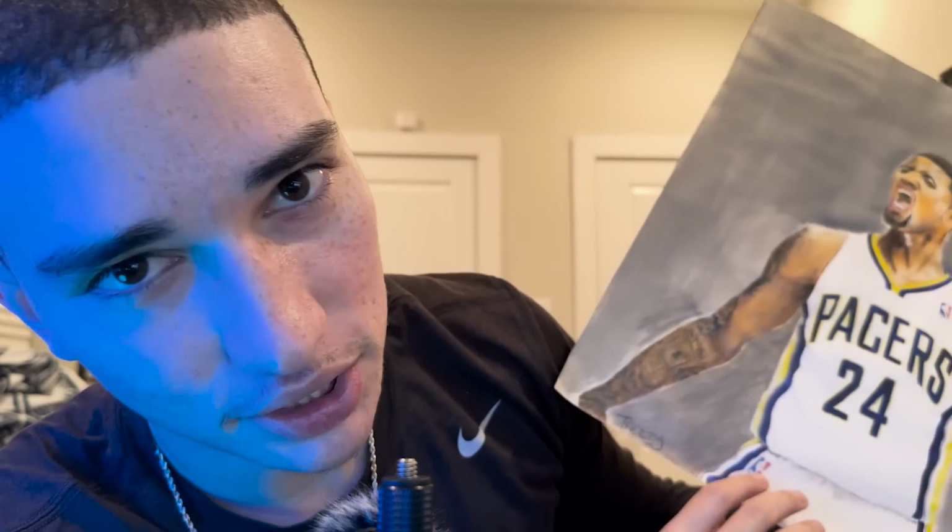This is a color pencil art. I made this with color pencil, and it's probably one of my top 3 favorites. Maybe number 1, I don't know. But it's actually one of the first ones I did.